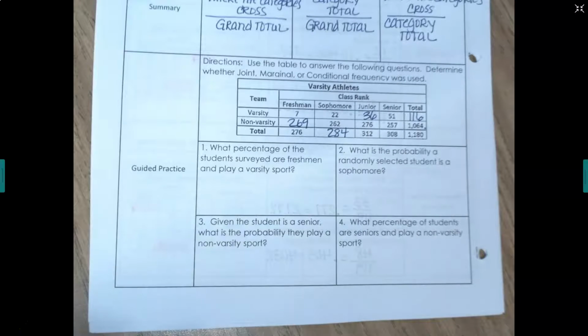Alright, so let's go ahead and give this a try. A lot of times they're not going to tell you what kind of relative frequency you're searching for, whether it's joint, marginal, or conditional. They'll just ask you for it, or sometimes they'll just say relative frequency to talk about any of them. So you don't always know ahead of time where you're really looking for the numbers.